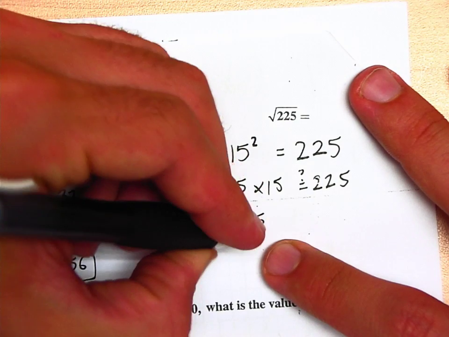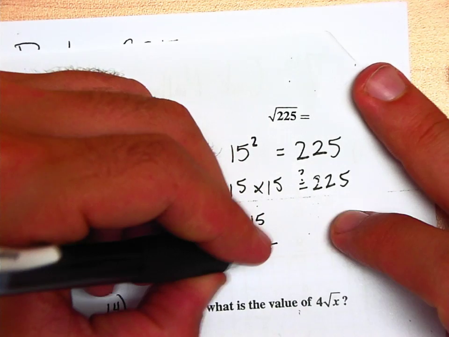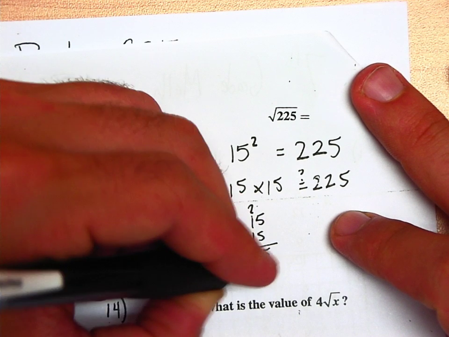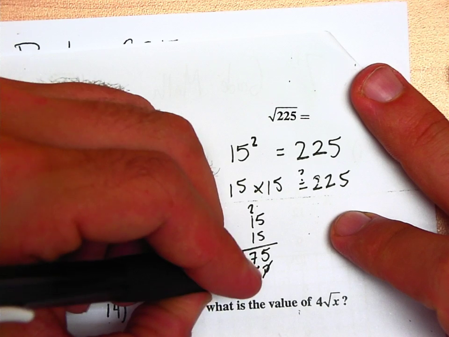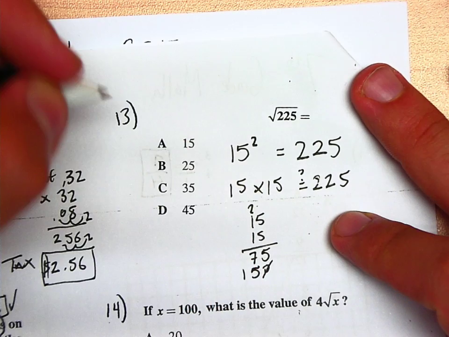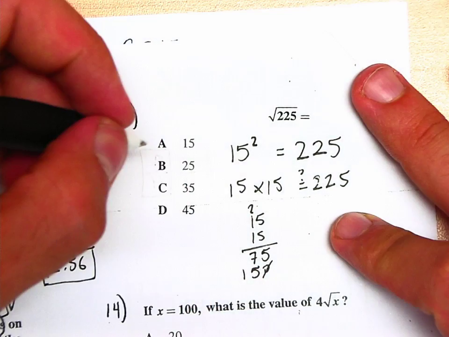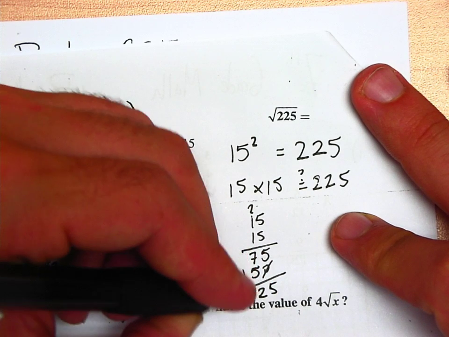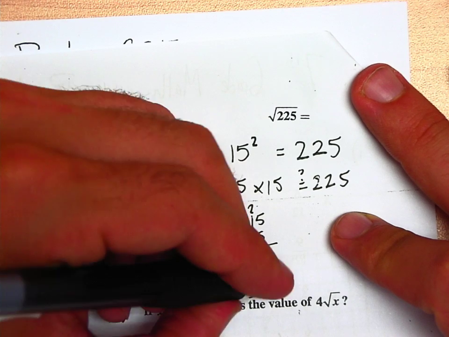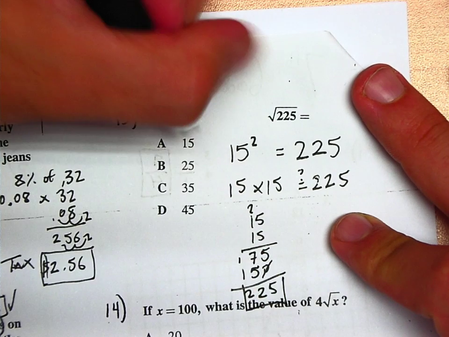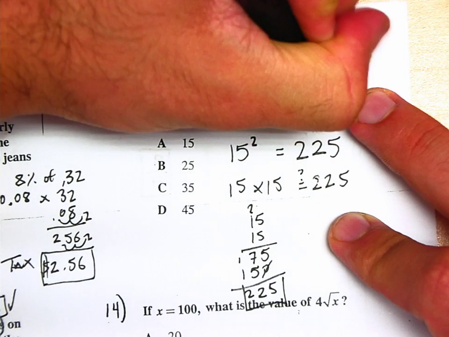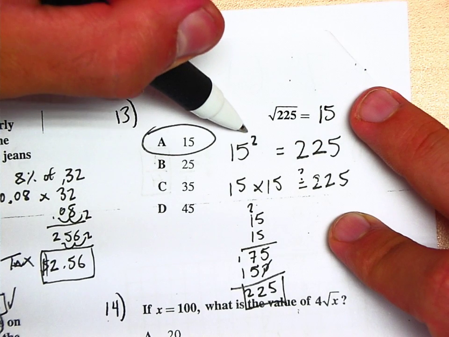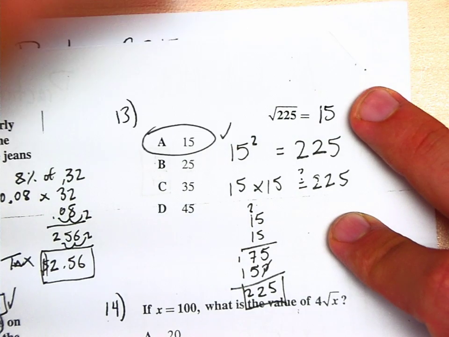15 times 15, I'll multiply 5 times 5 is 25. 5 times 1 is 5, plus 2 is 7. Skip a spot. 1 times 5 is 5. 1 times 1 is 1, and I add them together. That's 5, 2, 225. So absolutely, the square root of 225 is 15, because 15 squared gets me 225. And the answer is A.